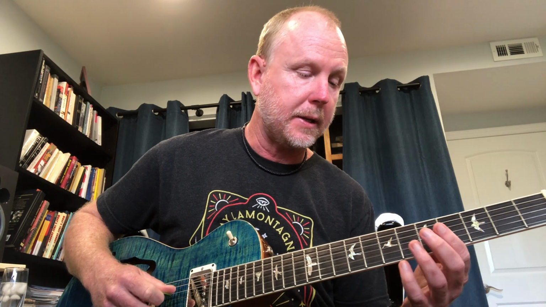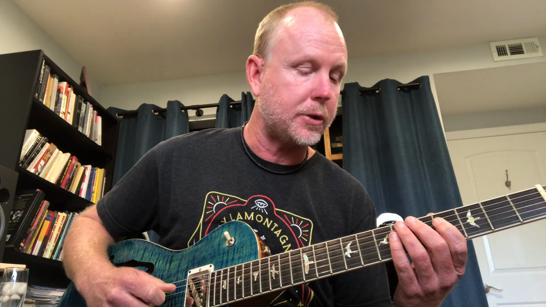All right, the next one is called a Locrian sharp 2. So if you take an F sharp Locrian, which would be this, okay, and you take the second note and you raise that a half step, that's called a Locrian sharp 2.